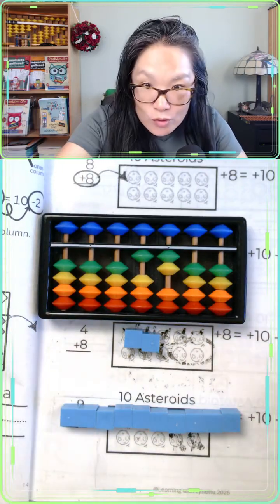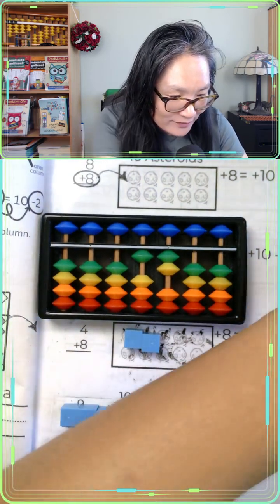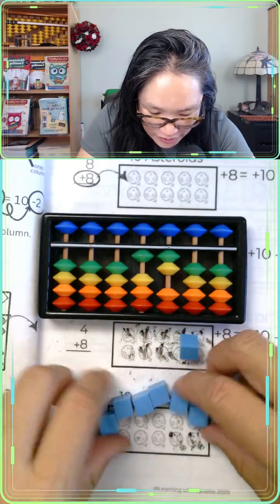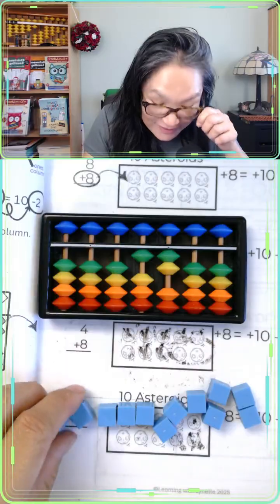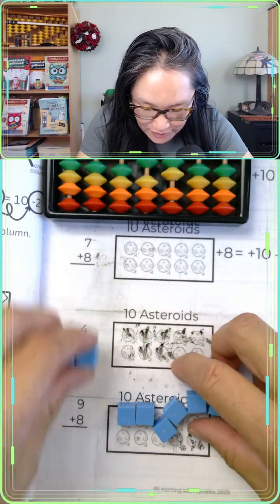Right? Does it make sense? So what we just did is we organized it. We don't combine it and then try to figure it out. What we did is we take it away. Yeah. We can do it again with the 7.